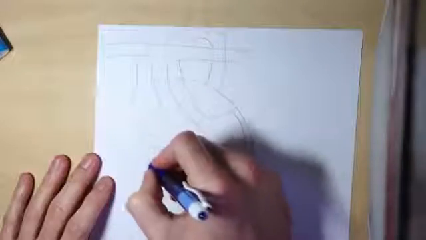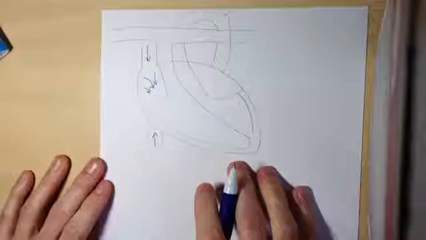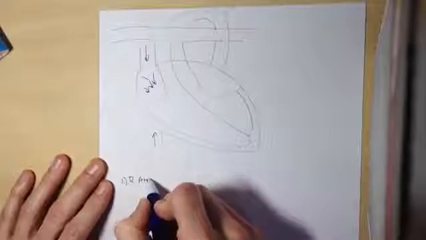We're going to start off with blood flow into the heart. So it's coming in via the inferior vena cava as well as the superior vena cava, and that blood is going to enter into the right atrium. So that is our step one.